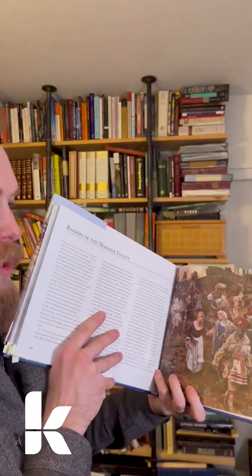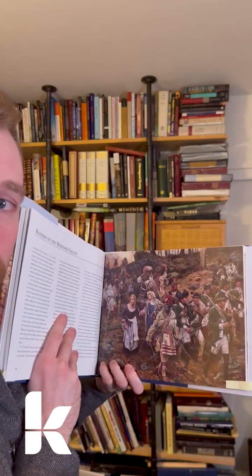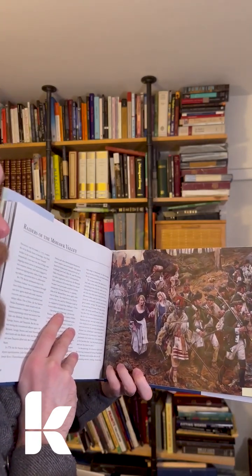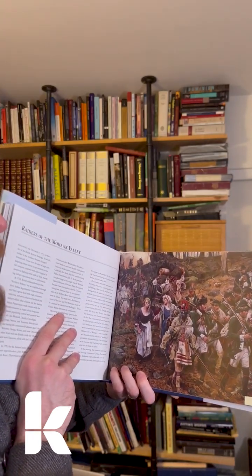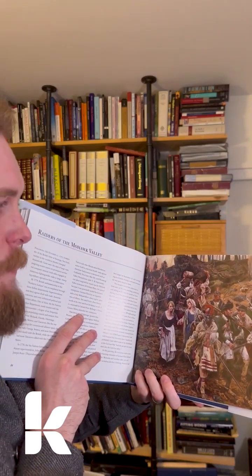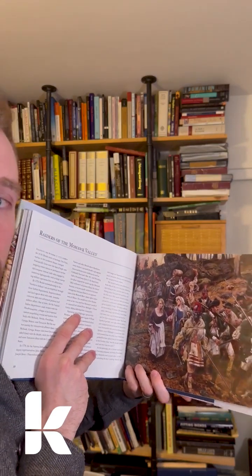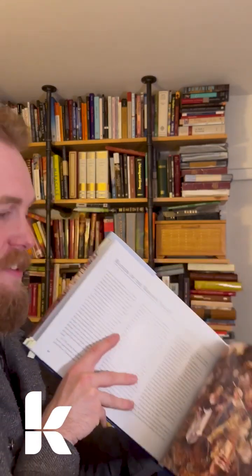And there were conflicts where you have Loyalist militia and Indian allies raiding up and down places like the Mohawk Valley, attacking settlements and taking women and children prisoner, taking scalps, and brutal fighting throughout that region.